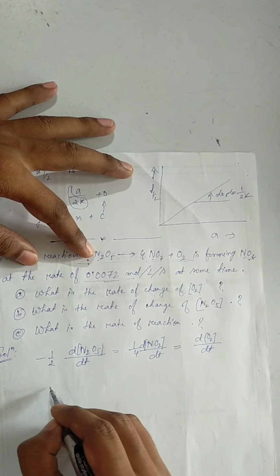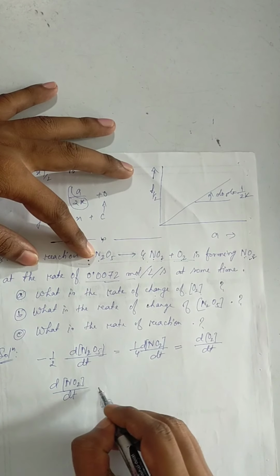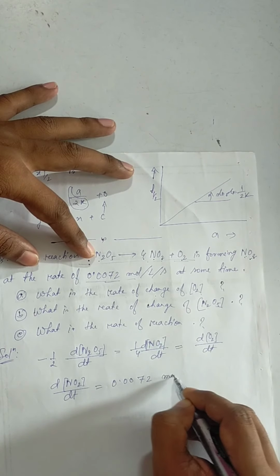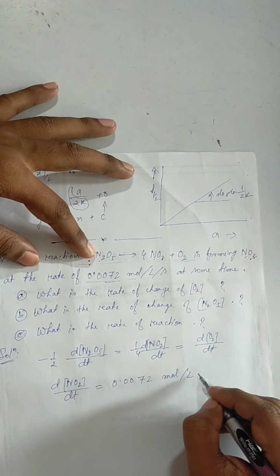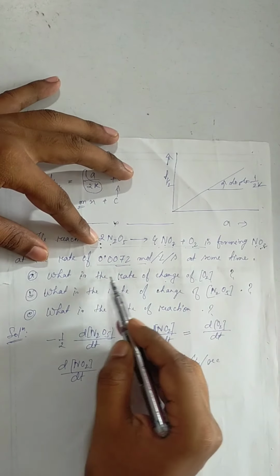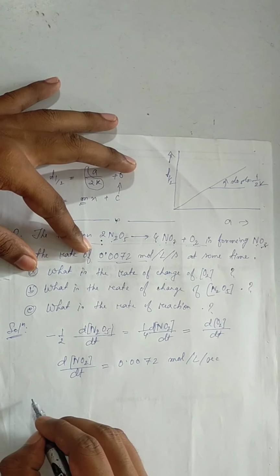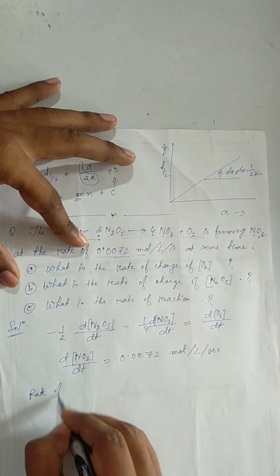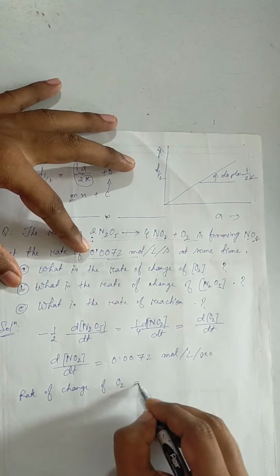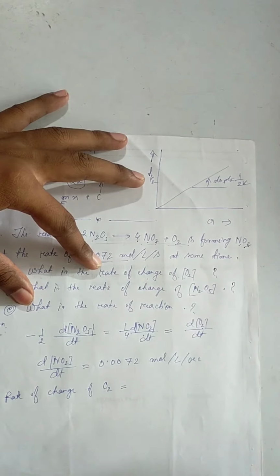So we can write d[NO2]/dt is equal to 0.0072 mole per liter per second. So first of all, we have to evaluate the rate of change of O2. So the rate of change of O2, what will it be? We have to compare this one and this one.